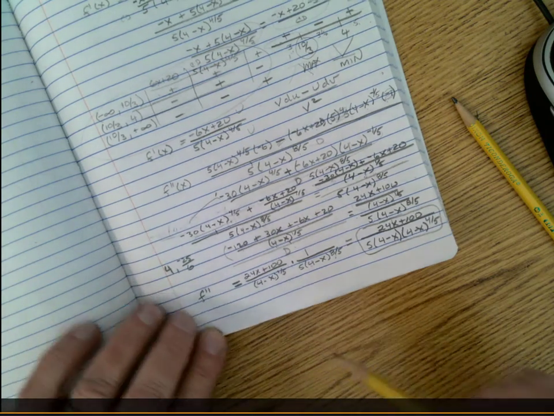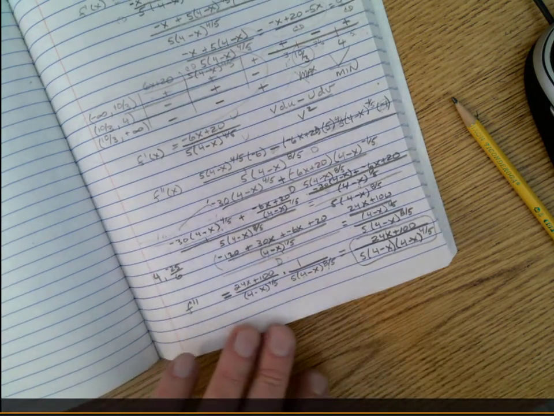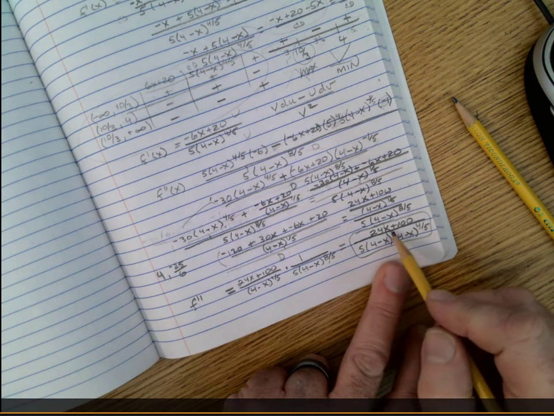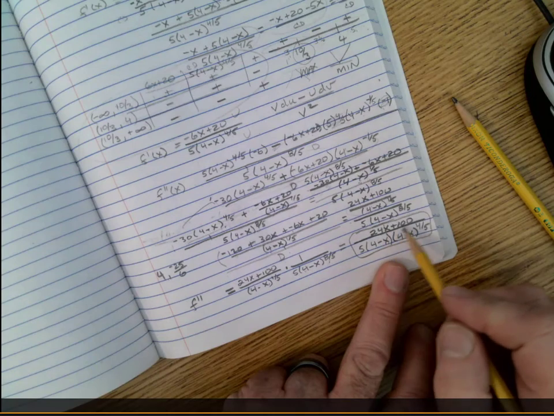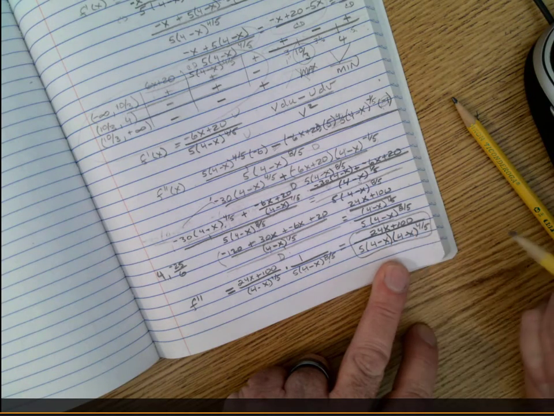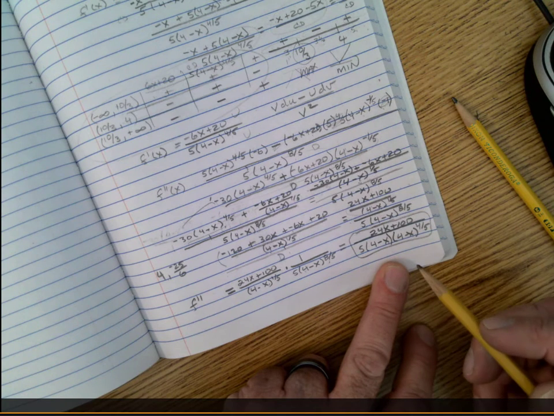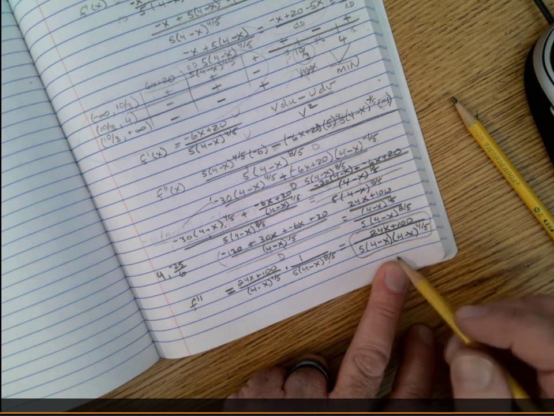So let's evaluate this at 4. If we put a 4 into this, we're going to have something like 196 in the numerator, but we put a 4 into this, it's going to be undefined, so we can't really do anything with that.